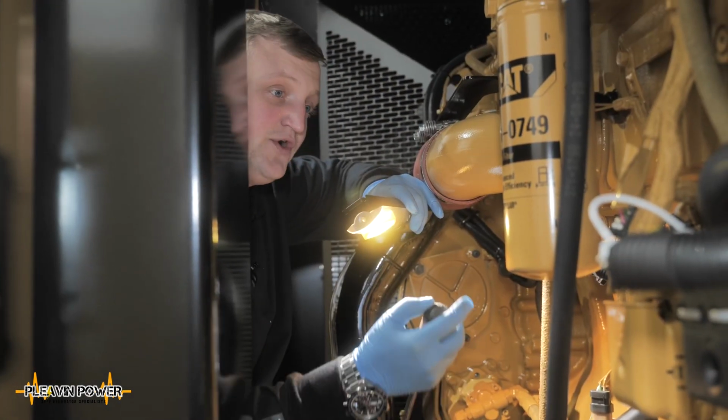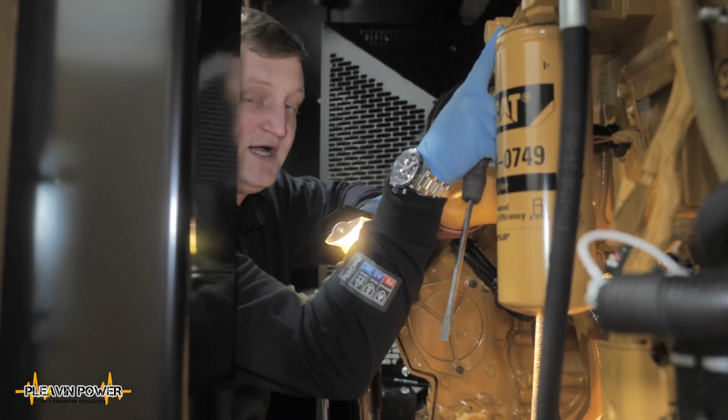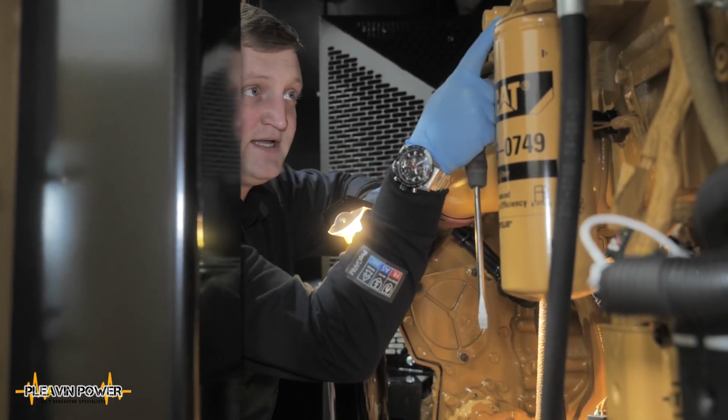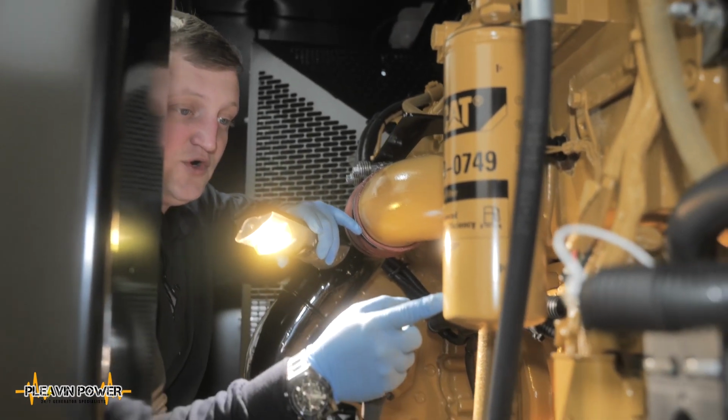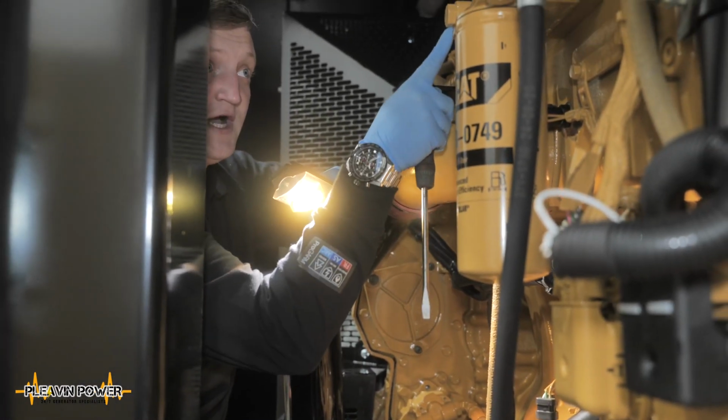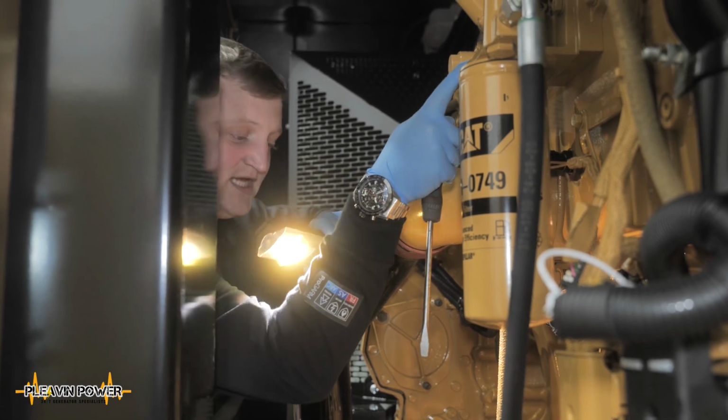If this happens, what you can end up with is a filter that's stuck to the actual filter housing itself, and then this filter housing gets damaged or broken in the worst case scenario during filter removal, which can lead to unplanned downtime and the requirement to replace additional components during a service visit.